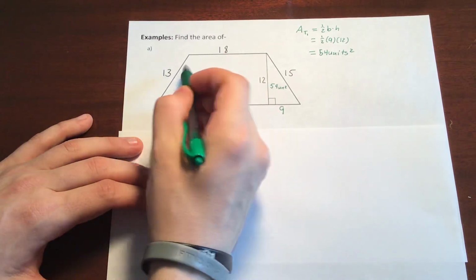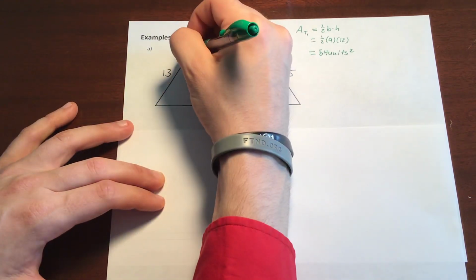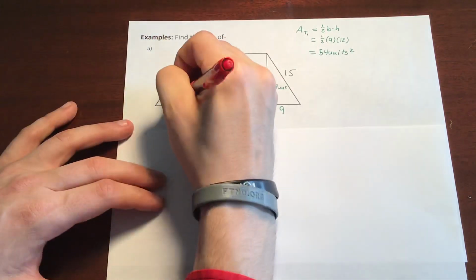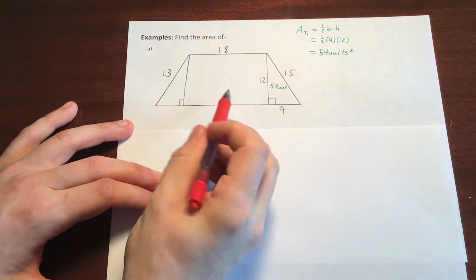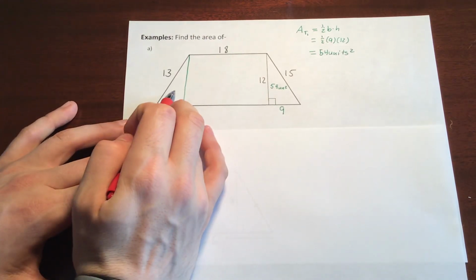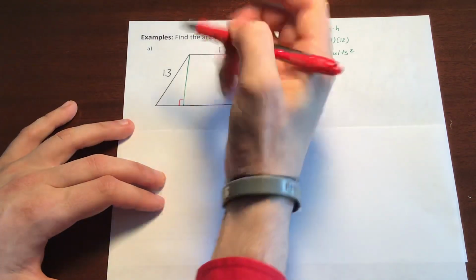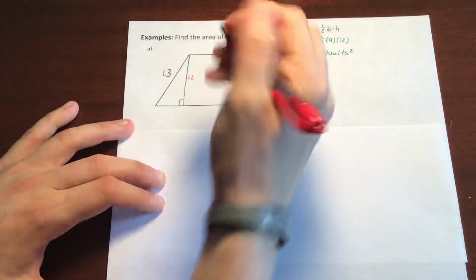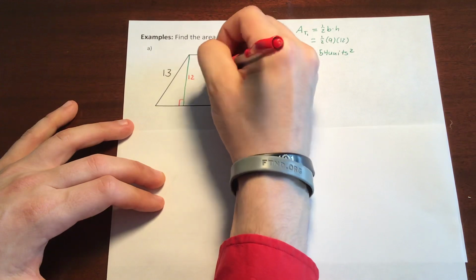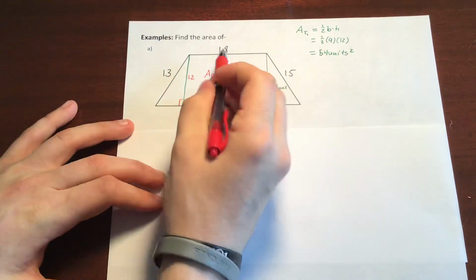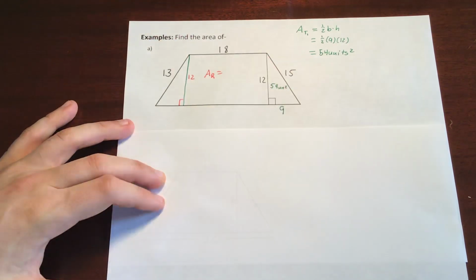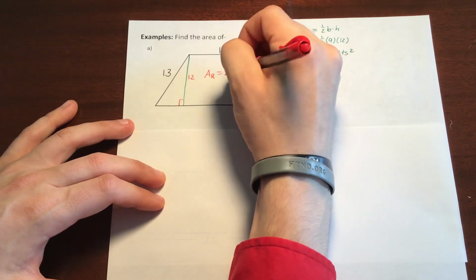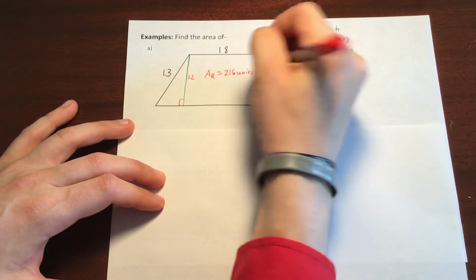Now, coming over, I can make a second triangle over here by creating an altitude right here. By creating this altitude, I now form a rectangle and a triangle. Since this side is already 12, I know that this side is going to be 12 as well. I'm going to find the area of our rectangle, which is 18 times 12, base times height. When we do that, we get that the area of our rectangle is 216 units squared.